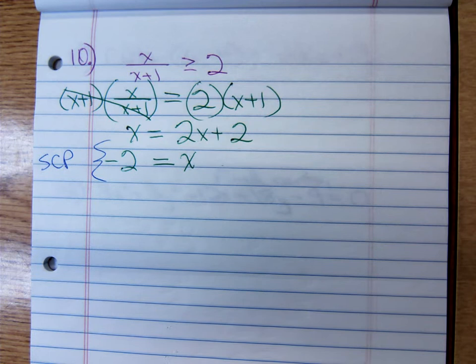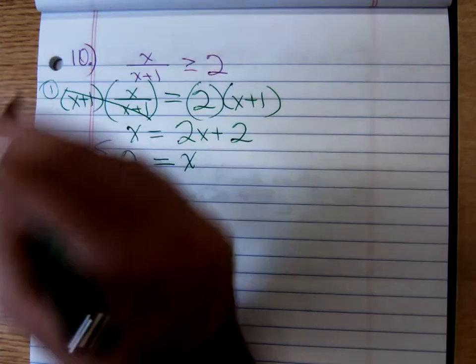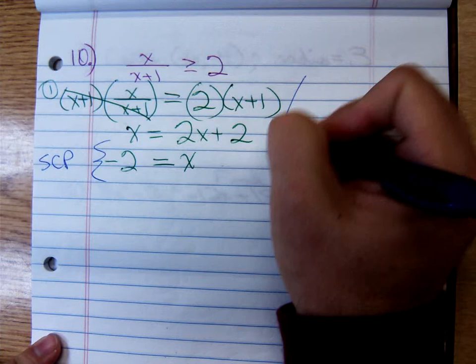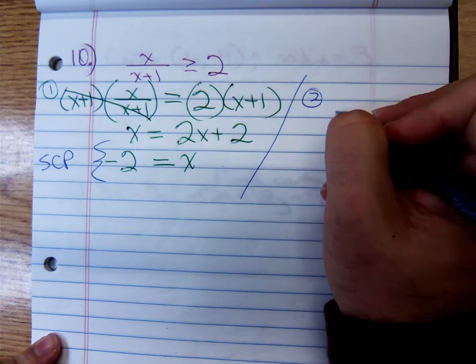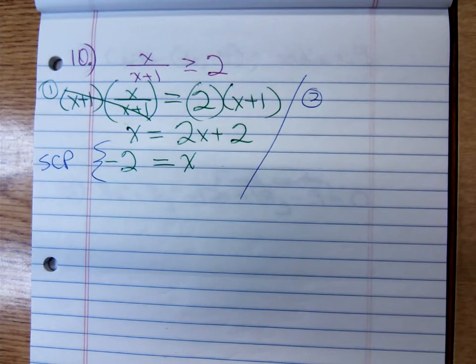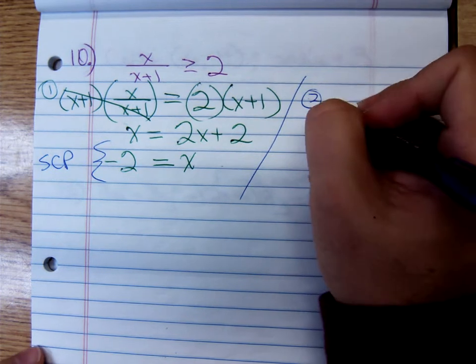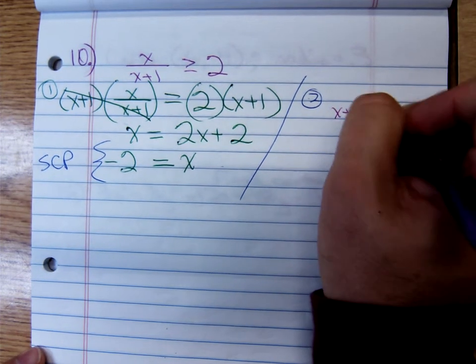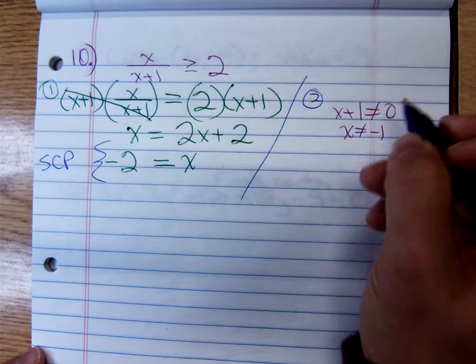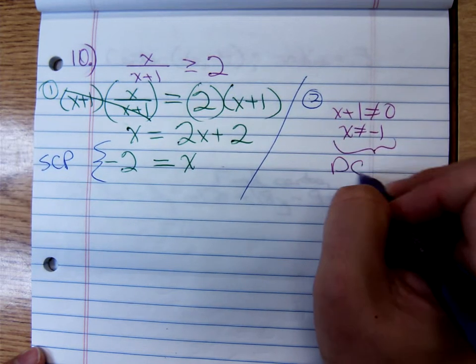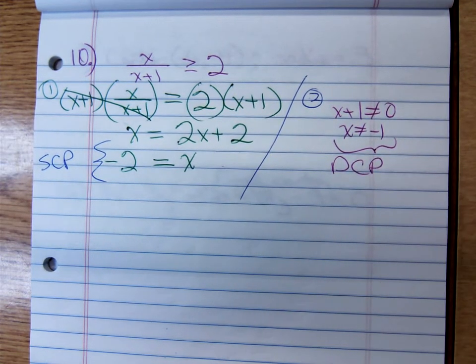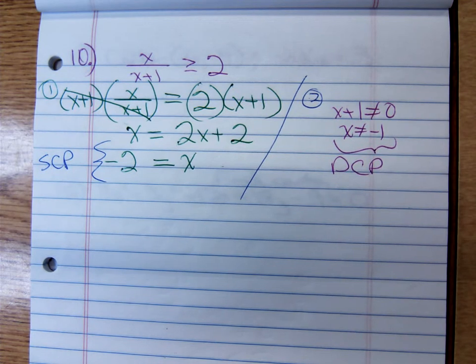Next, step 2: you don't want the denominator to be 0. x plus 1 can't equal 0, so x can't equal negative 1 for my denominator cut point.